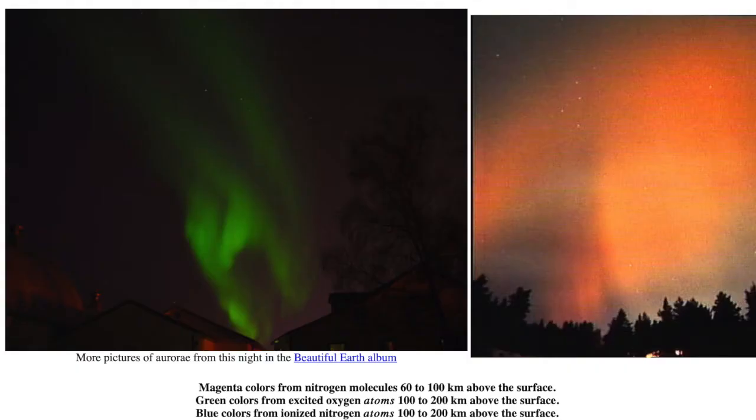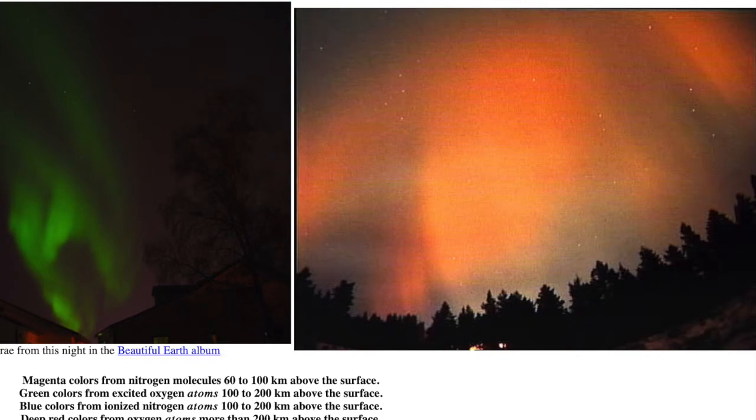Here are some pictures of aurorae visible from Alaska and northern Canada. They change shape and intensity over time periods of a few seconds. The caption tells where the colors come from and how high up are those excited molecules or atoms. I like this picture because it shows the extent of sky that is covered by the aurora.